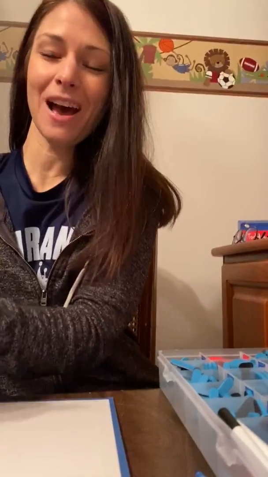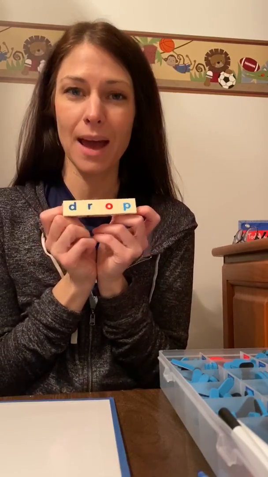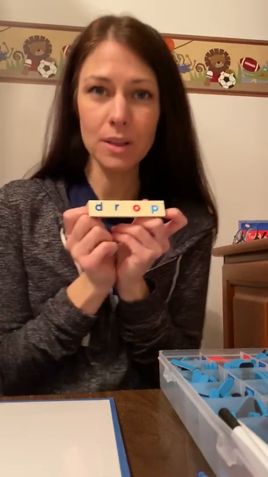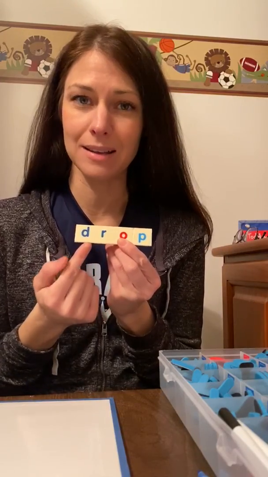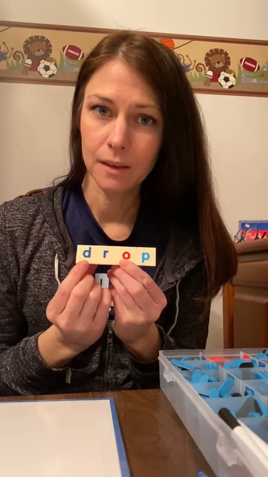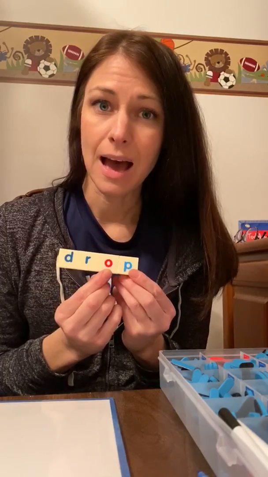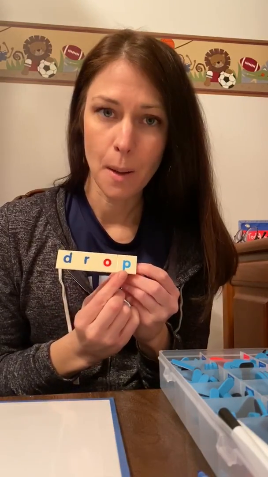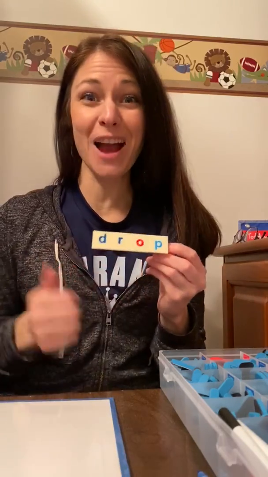Awesome job. Okay, now I made some words with some blocks, and I made the vowel red. So the vowel is red, meaning these two consonants together are a consonant blend. So let's say these sounds together. Say dr. Now read your vowel. O, p. What word is it? If you said drop, you got it.